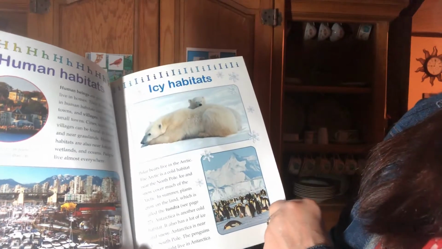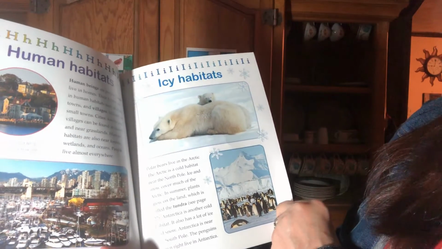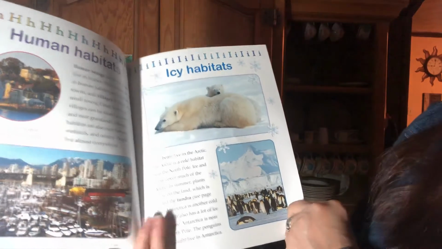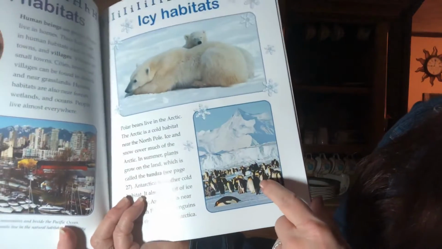Antarctica is another cold habitat. It also has a lot of ice and snow. Antarctica is near the South Pole at the bottom of the world. The penguins, right here, they live in Antarctica.